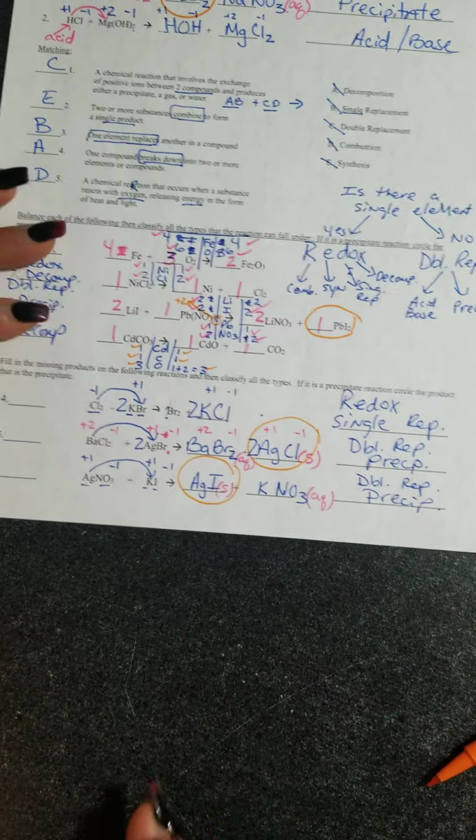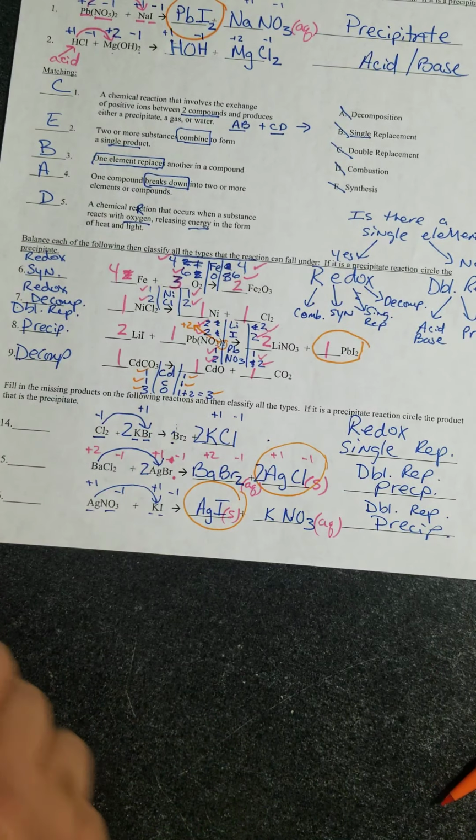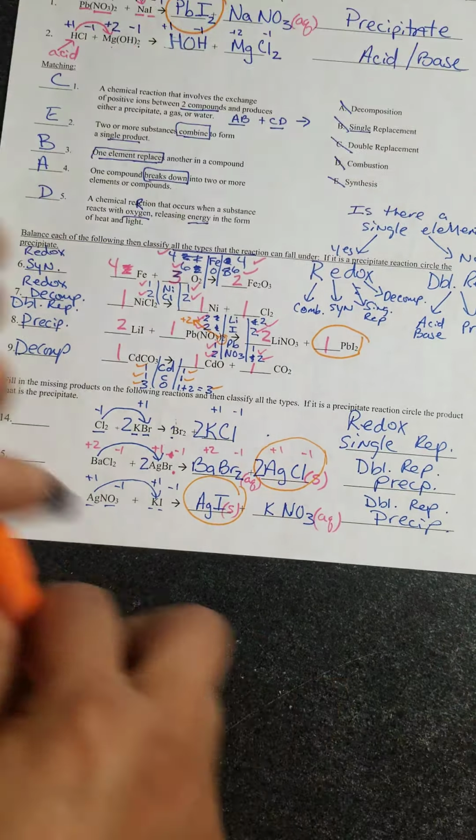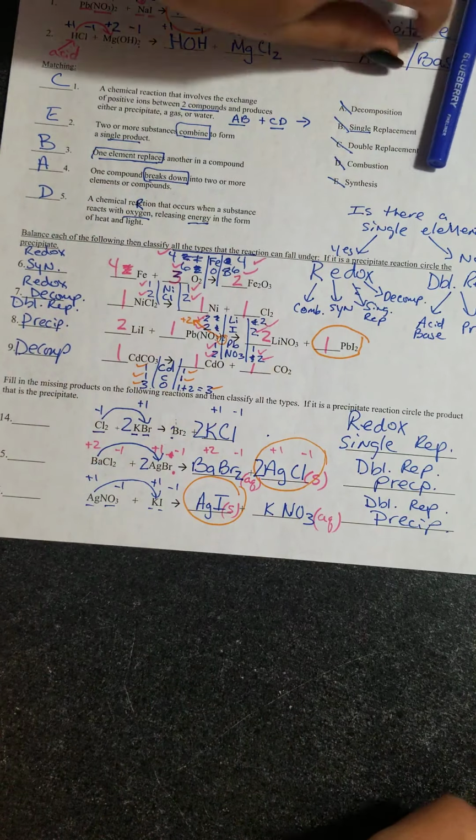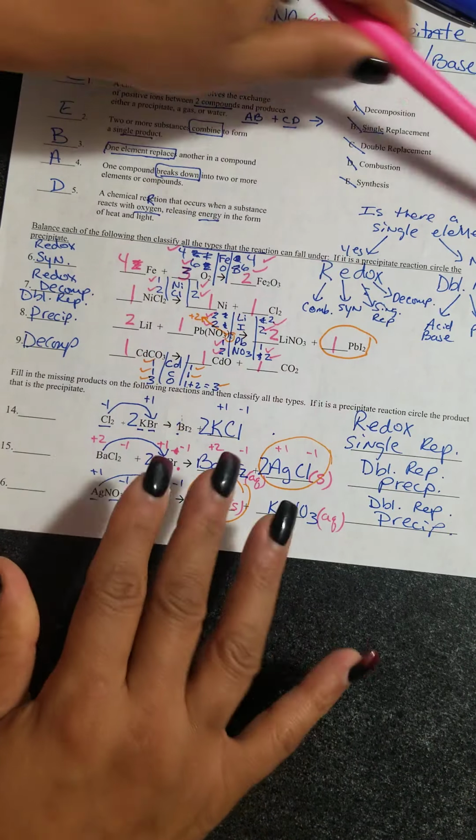I am done. So homework number 3 is done. I'm going to go ahead and take pictures for everybody, and I'm going to put those pictures up so that way you can look at your answers.